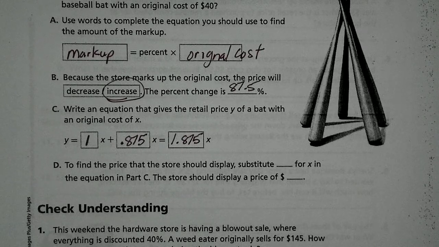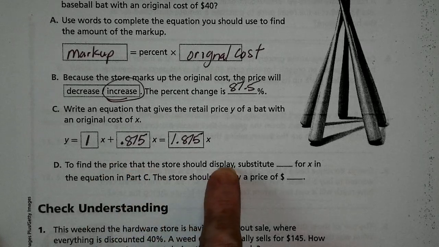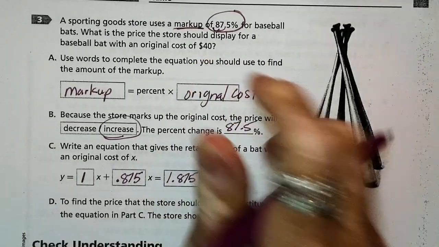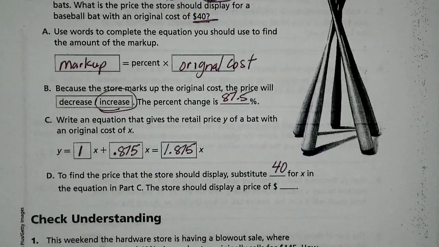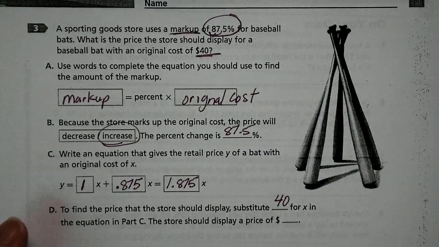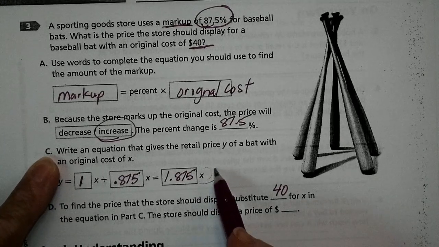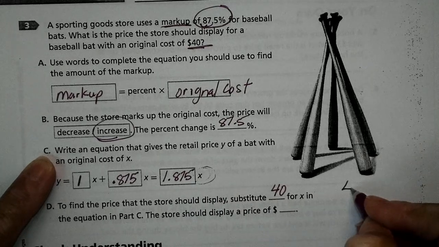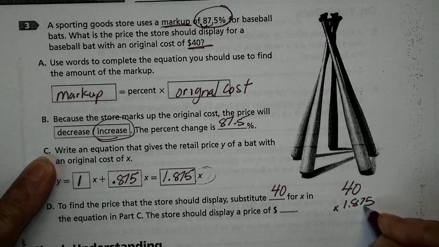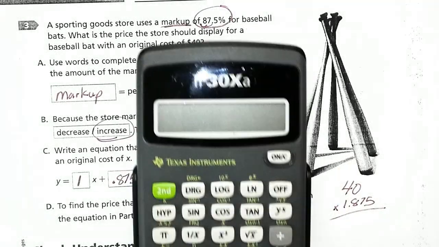Okay, so now we're going to try to find the price. So to find the price that the store should display, substitute 40, because that's what they paid for it up here, right? For X in the equation for part C. Okay, so X is here. So we're going to do 40 times 1 and 875 thousandths.